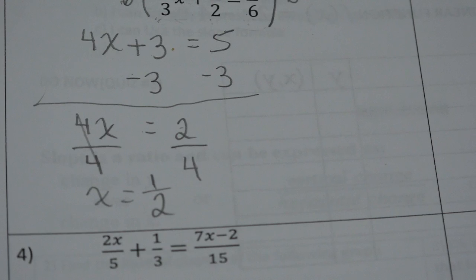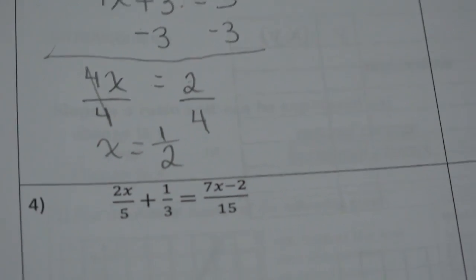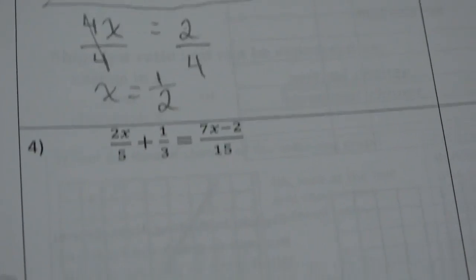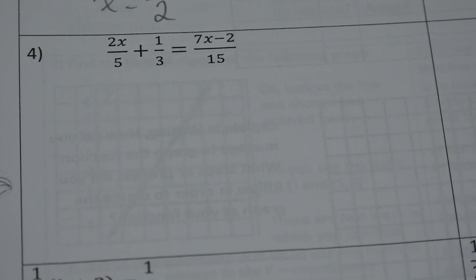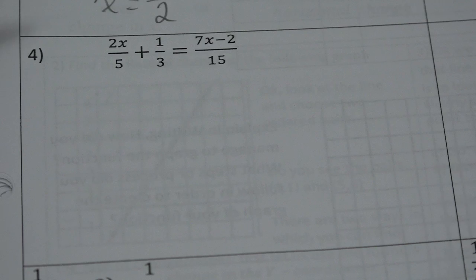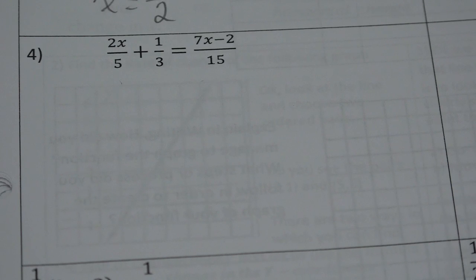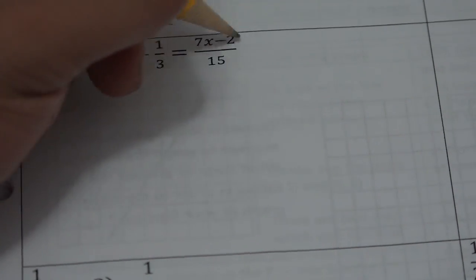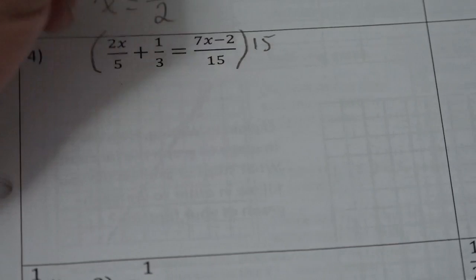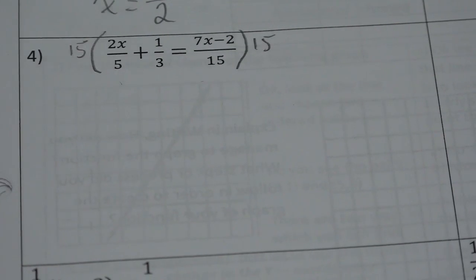Now, let's go on to the next one. Okay, so here, once again, I have to come up with the minimum common multiple or the common denominator. So let's see if you can figure out what is my common denominator right here. Perfect. So I'm gonna multiply the whole thing by that common denominator, 15.